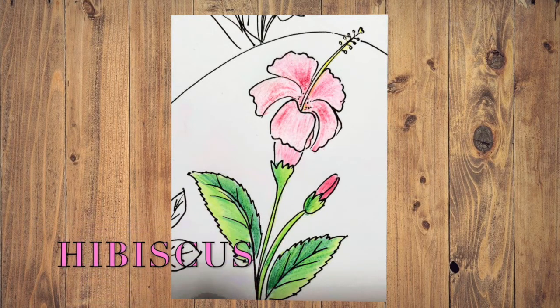Alright, let's begin coloring. The first one is hibiscus. Hibiscus is found in different colors: red, yellow, white, pink. You may do it in the color of your choice. I have chosen pink here. So I have used different shades of pink. These are primarily pencil colors and plastic crayons, and then you give dark and light shade to the leaves.